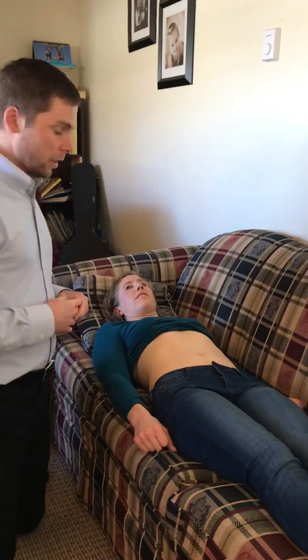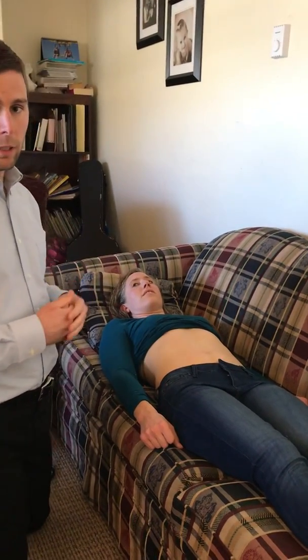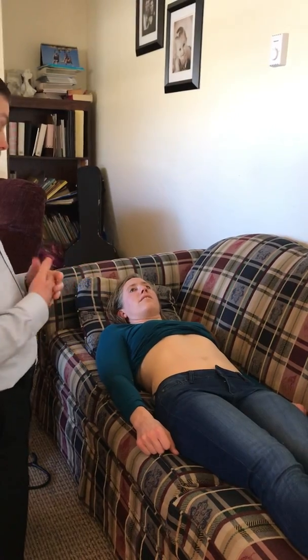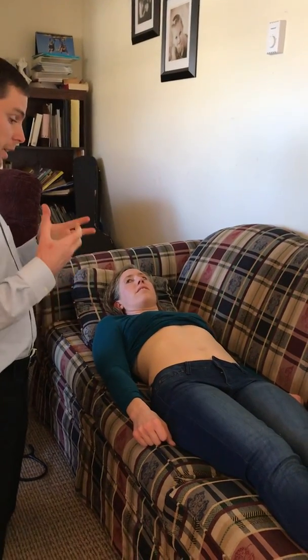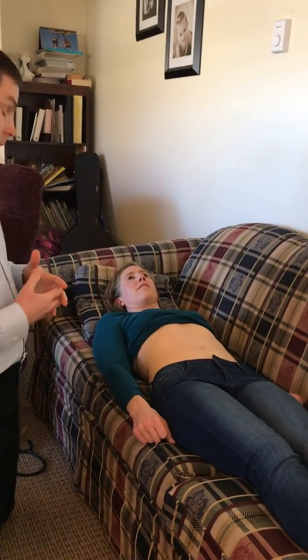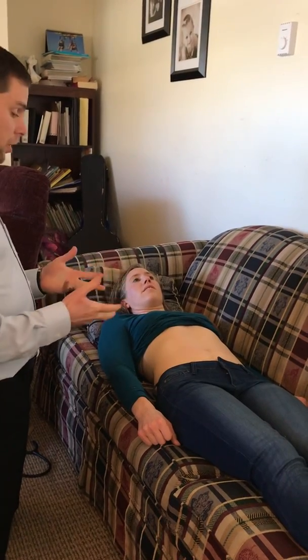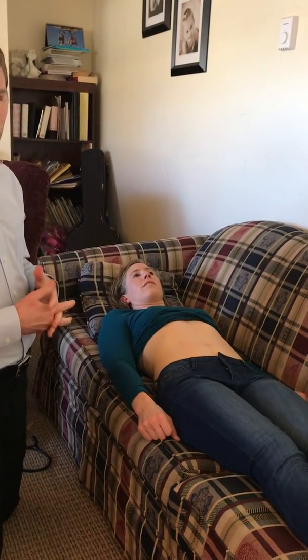I have washed my hands, I've introduced myself to my patient, and I have obtained consent for treatment. Whenever I do the abdominal assessment, I'm going to do it in a certain order. So I'm going to do the inspection first, and then I will do auscultation, percussion, and then palpation.